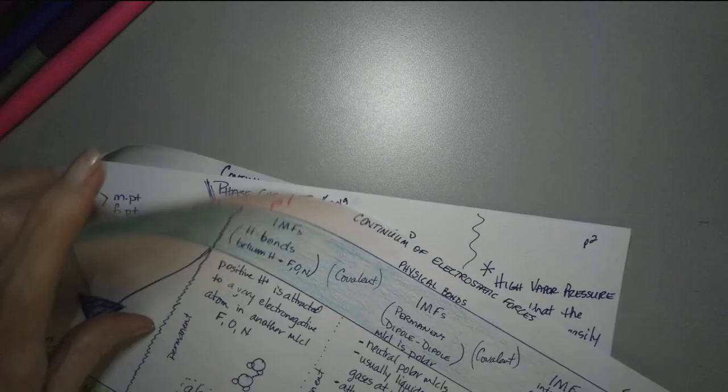Okay, set up your next page. Oh, wait, there's nothing to set up. So get a new page on here. And in this case, what we're going to be talking about are phase changes. I'm going to turn my paper sideways like this because it makes me happy.